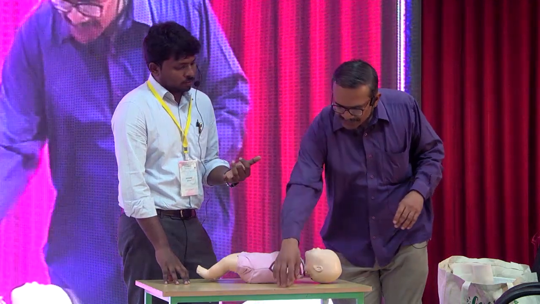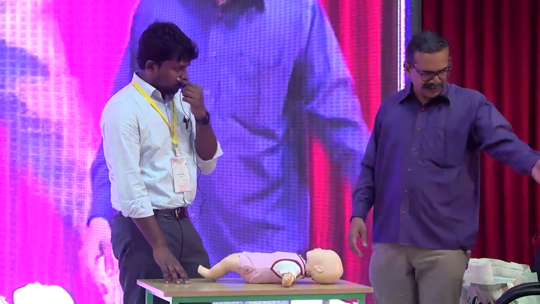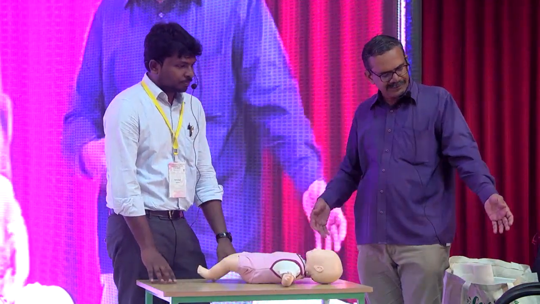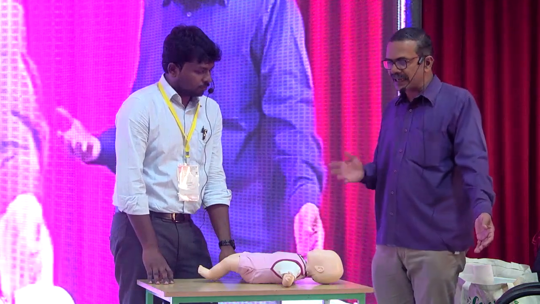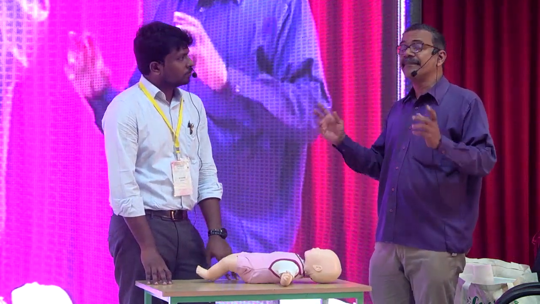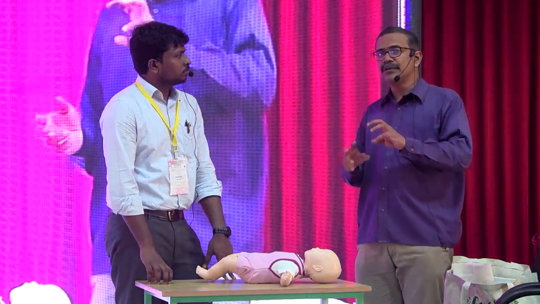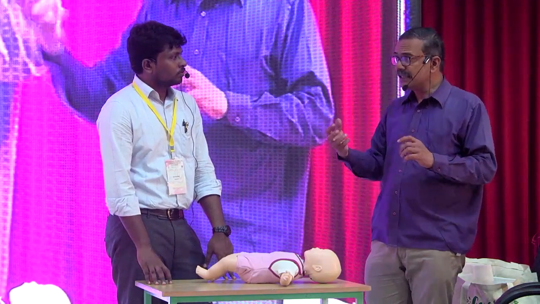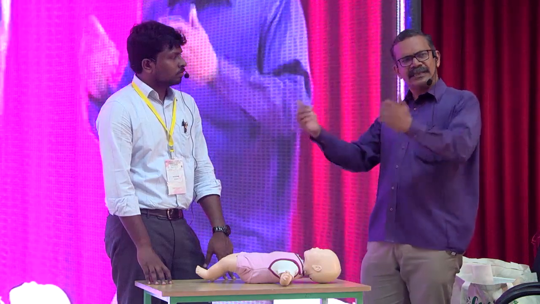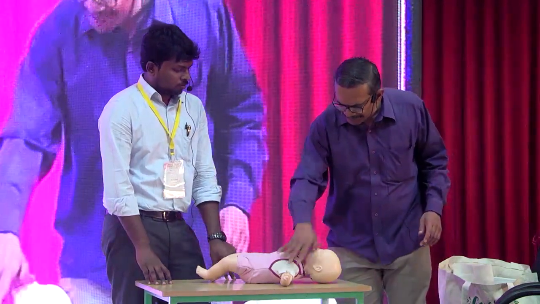The mother has brought this baby saying that my baby is not moving the left upper limb. Whether it's because of pain or paralysis, depending on that, your referral starts. Whether to send the baby to an orthopedician or to refer the baby to a neurologist, that decision depends on this. So they ask this question: how do you differentiate between pain and paralysis?